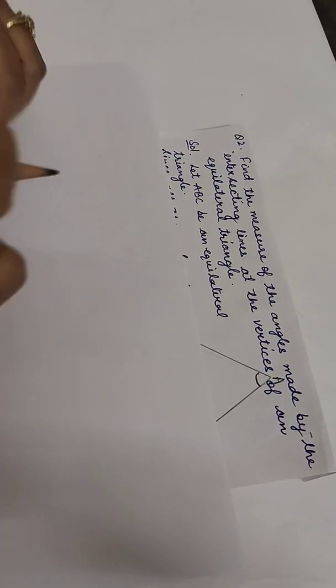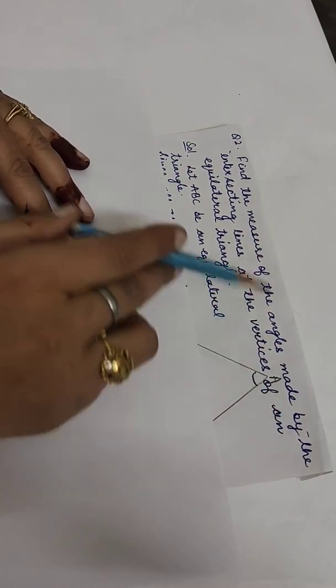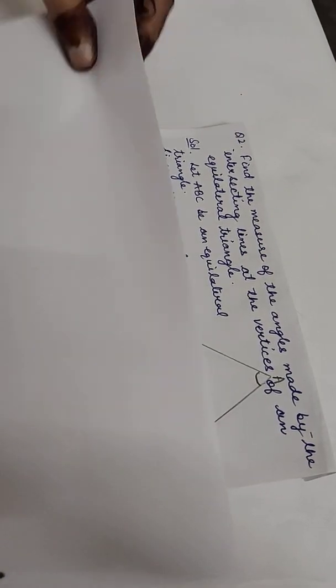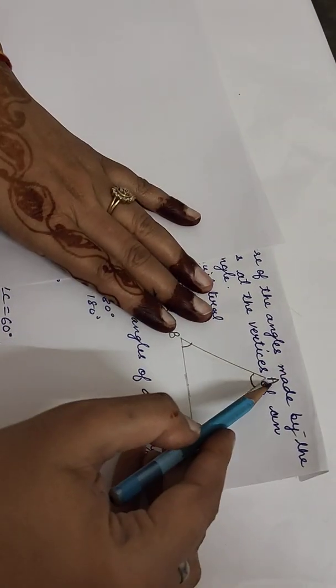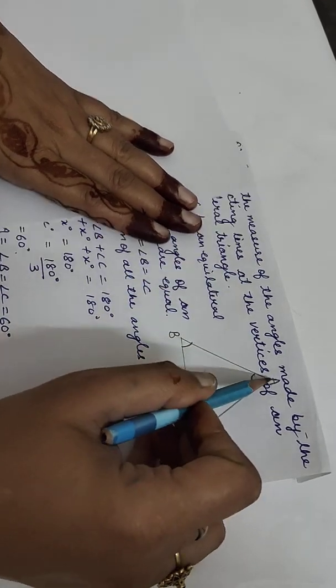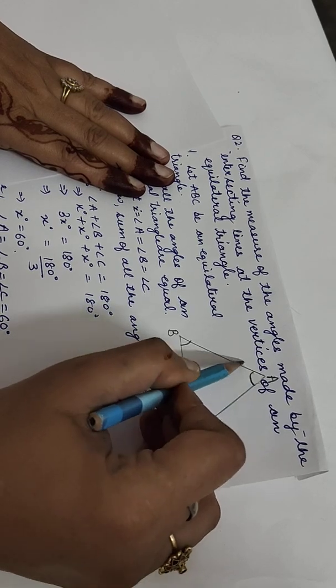Now the second question, let us have a discussion. The second Try These is to find the measure of the angles made by intersecting lines at the vertices of an equilateral triangle. This is the equilateral triangle given to us, and we need to find the measurement of this angle, as these two lines are intersecting.